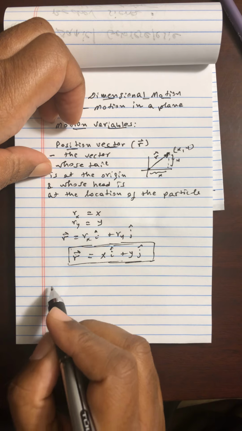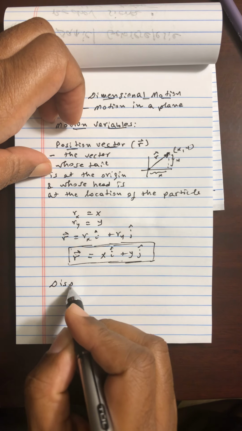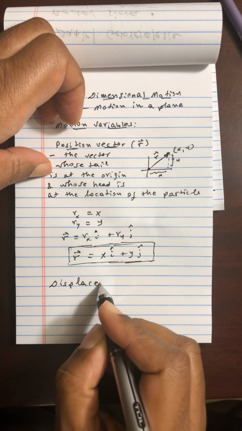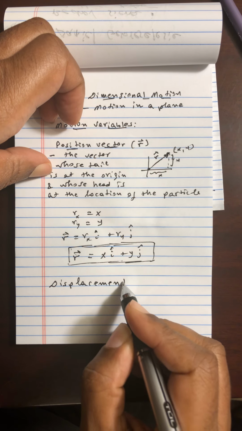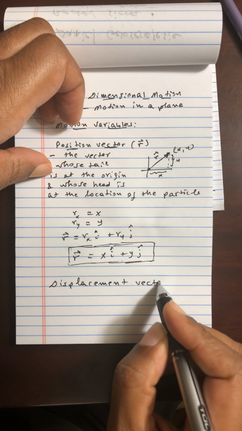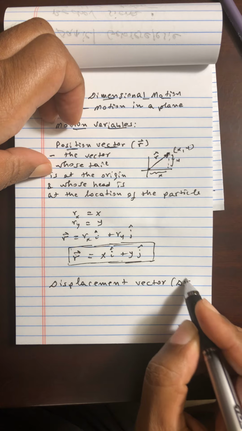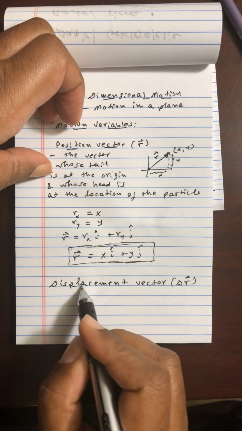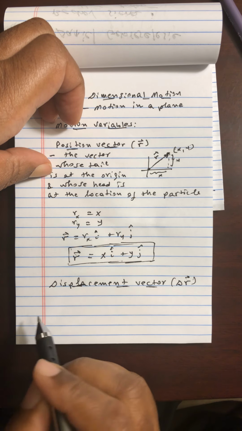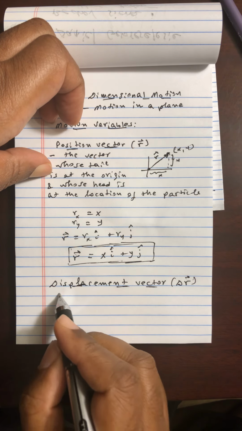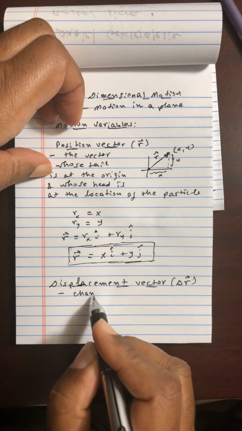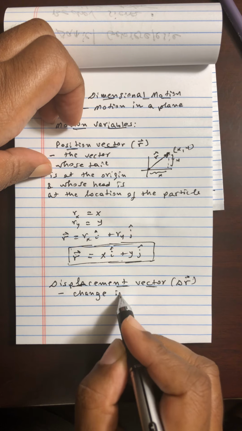Next, we're going to look at the displacement vector. We're going to use delta r, or change in r, to represent it. This is basically the change in the position of a particle, the change in position vector.